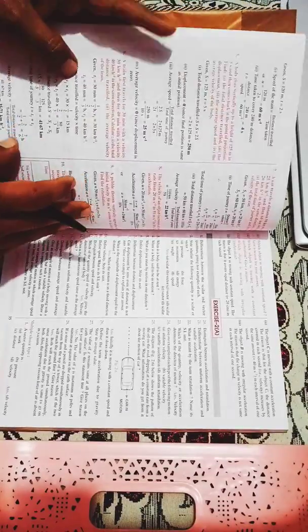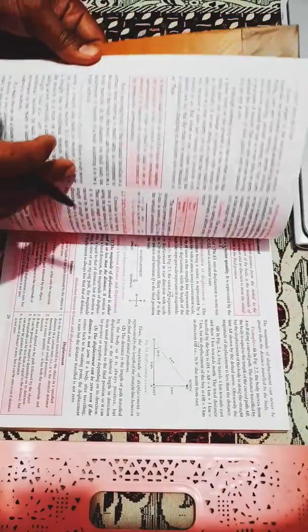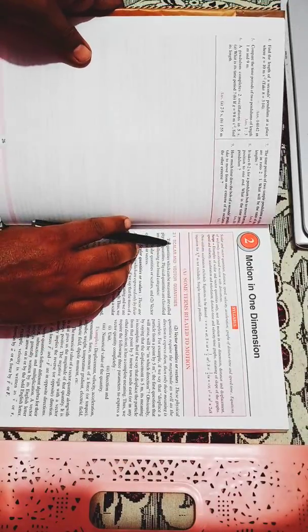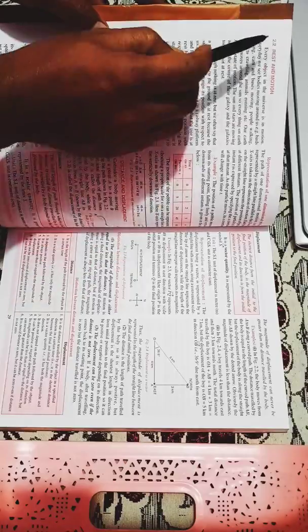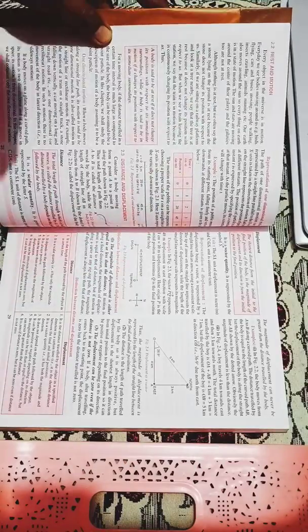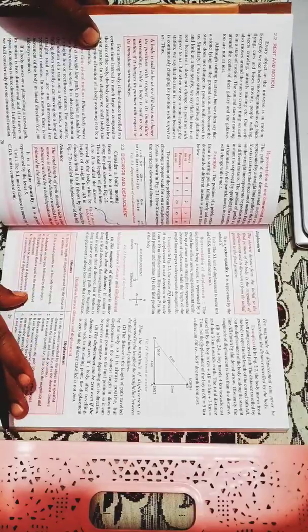So this is your first unit. Under the first unit, I am giving a recap. The first topic we have studied is scalar and vector. The second topic is what is rest and what is motion. The third topic is what is distance and what is displacement.